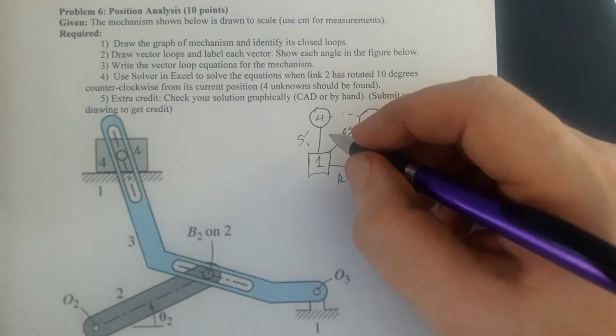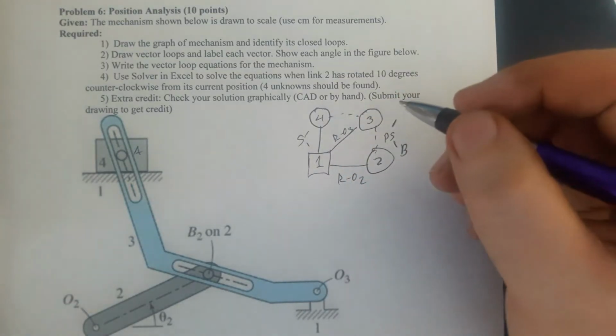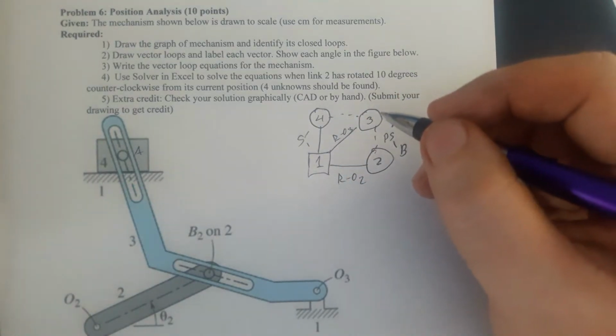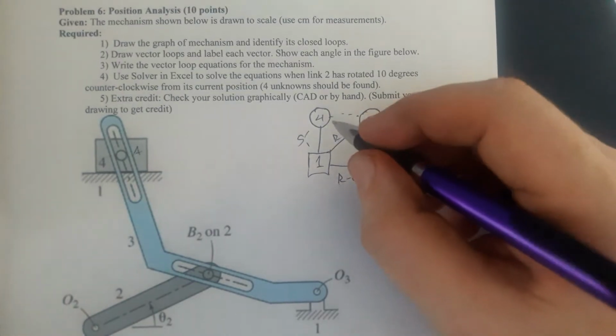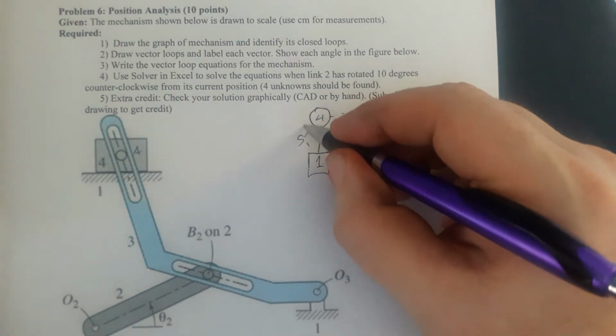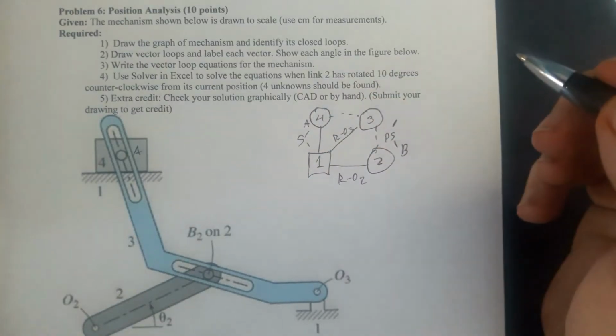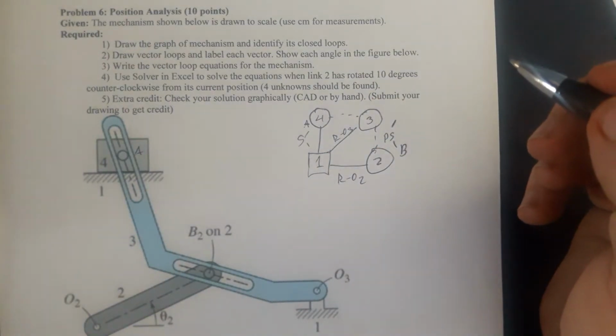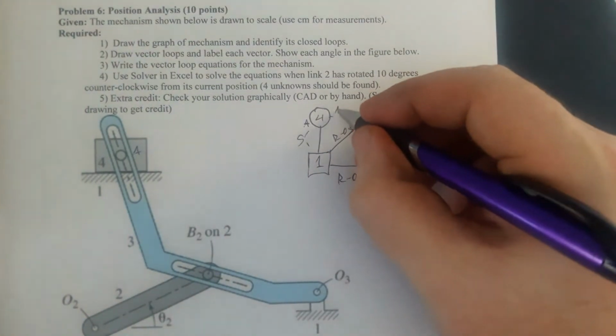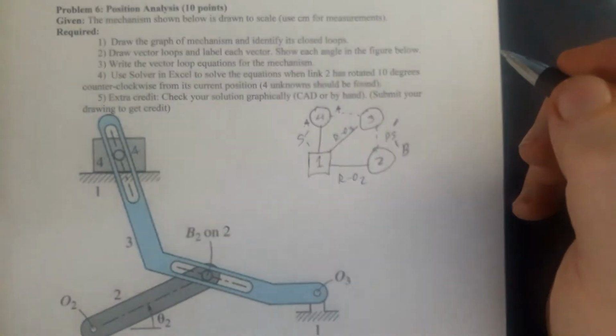So we've got some choices about what we do for our point, but our point on link 4 should be that point A, and that'll also be the point for our pin and slot for A.